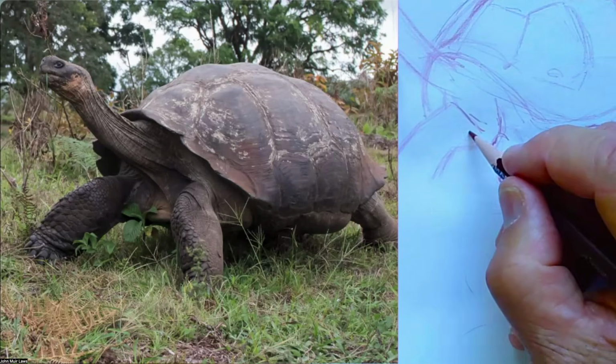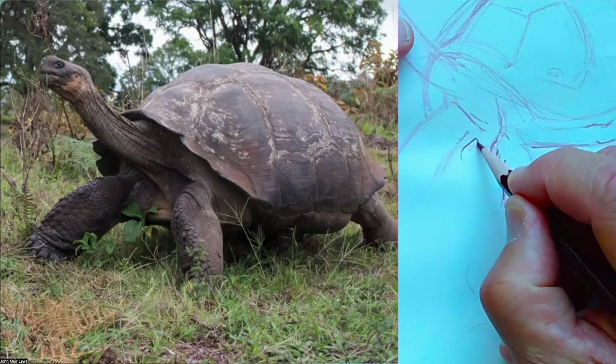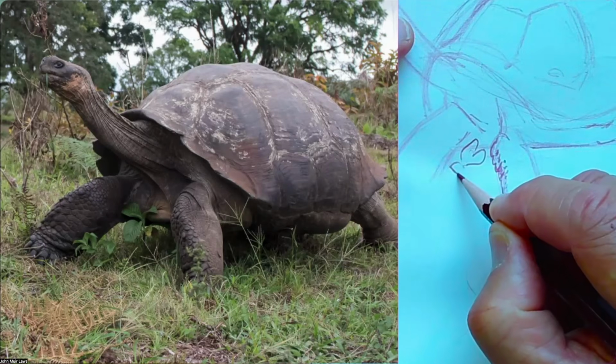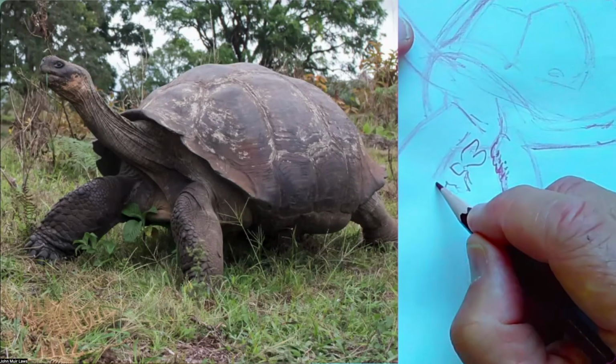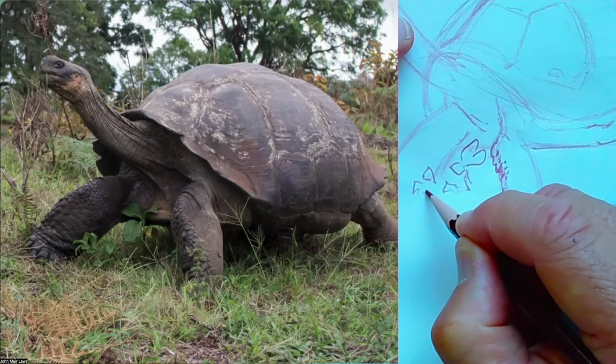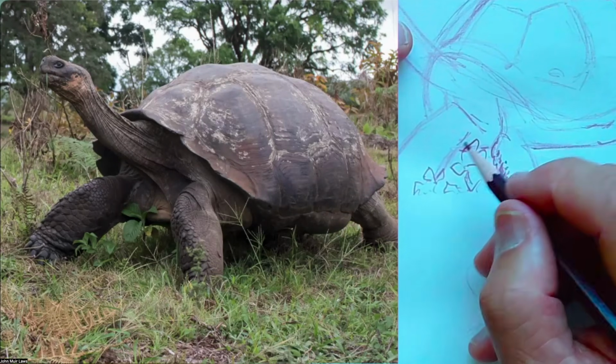There's a plant that has decided to grow right up in here, blocking part of my view.